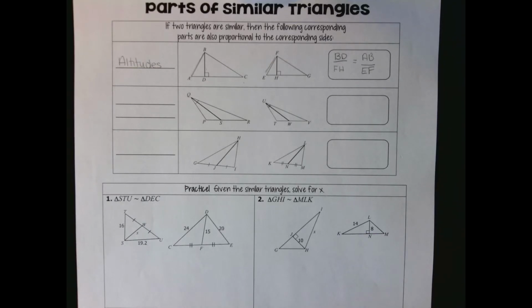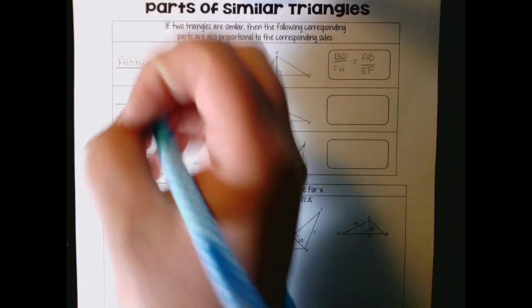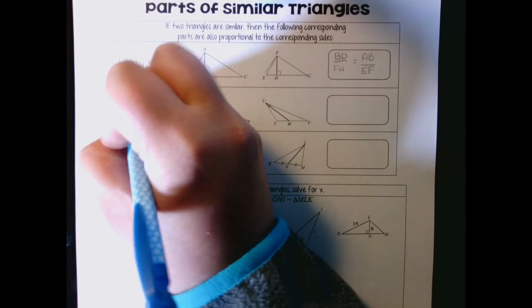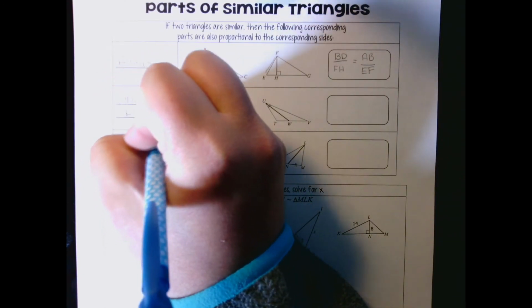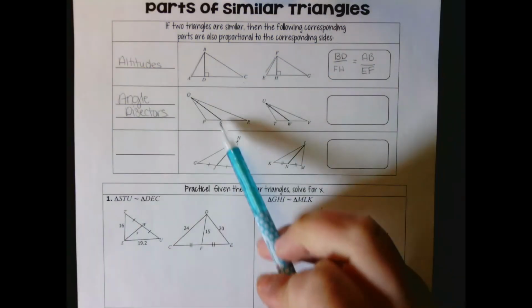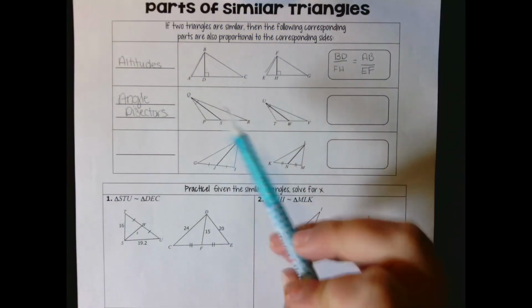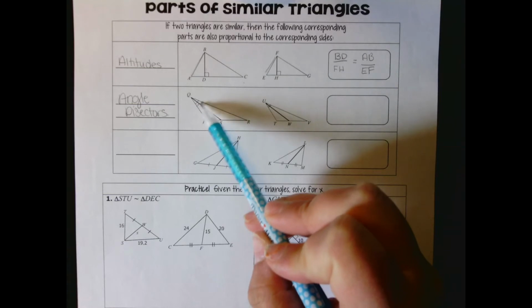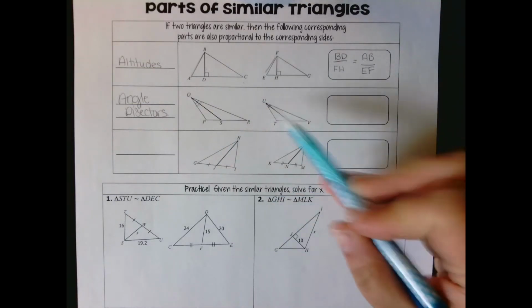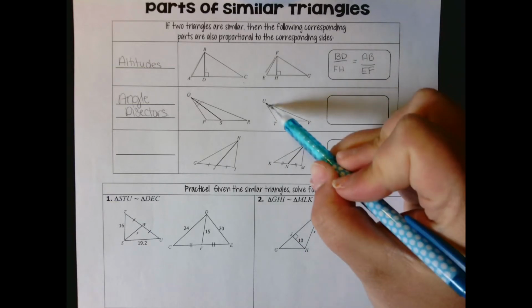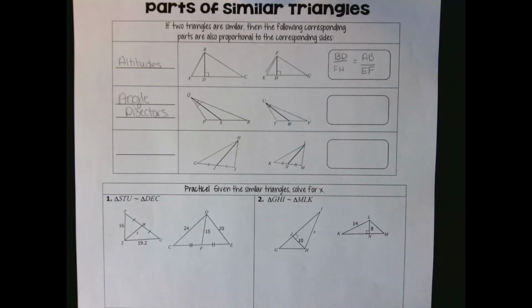The second one is going to be angle bisectors. So I have QS is my angle bisector, and it's cutting this into two congruent angles. And I have UW, which is an angle bisector, cutting angle U into two congruent angles.